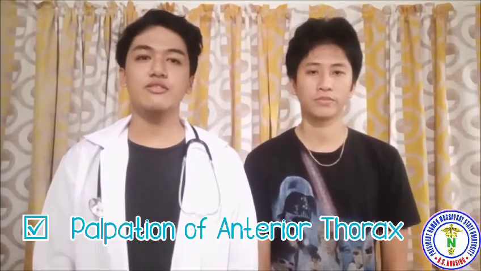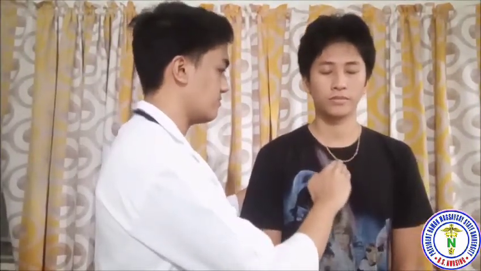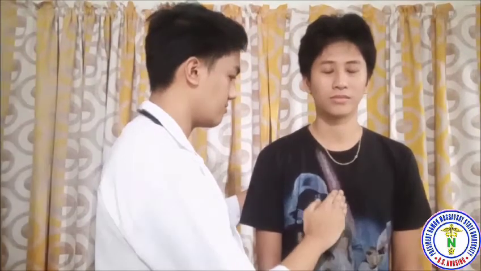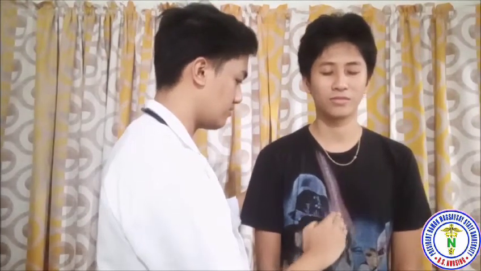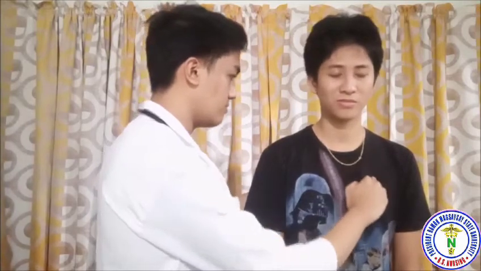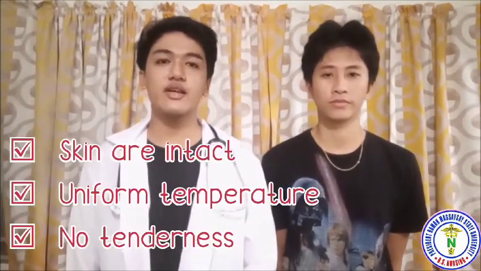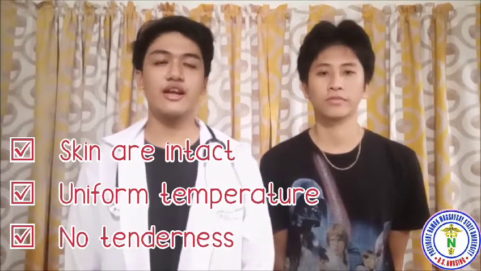Let's proceed to the palpation of the anterior thorax. The result is that the skin is intact. The anterior thorax has uniform temperature, and there is no tenderness found in the area. Findings can tell if there are any injuries or deformities in the patient's rib.